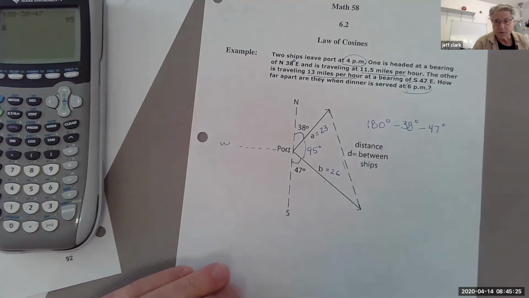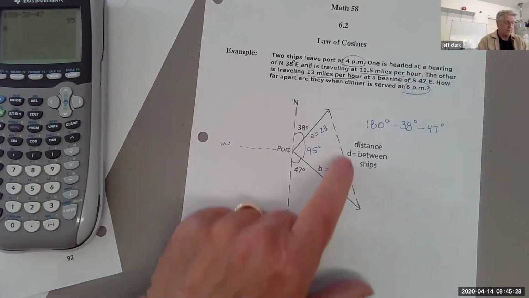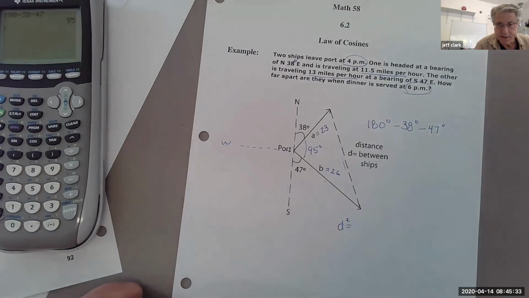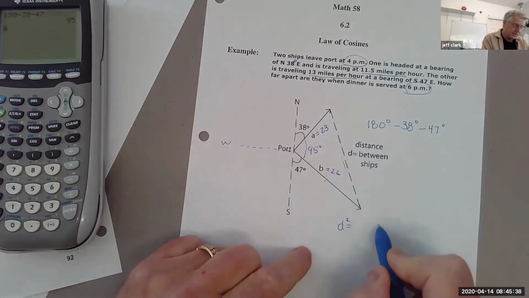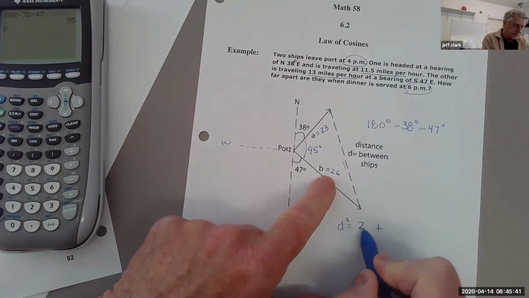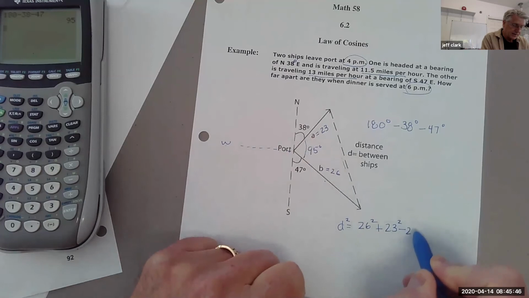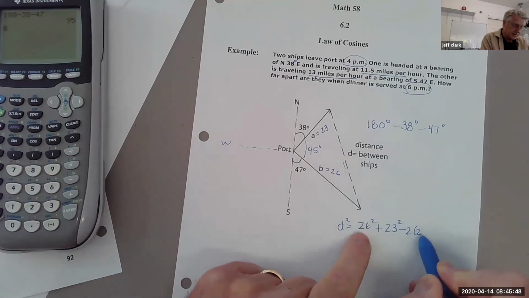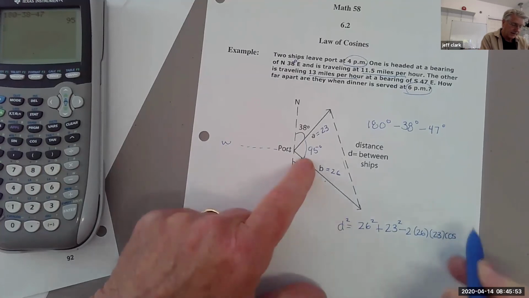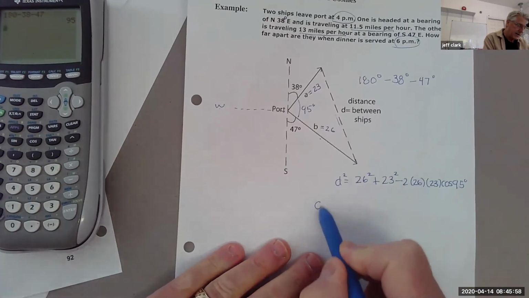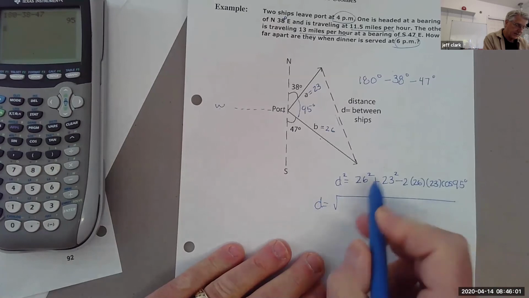Now it's a straightforward law of cosines. And I'm wanting the distance, so we want d squared is equal to the sum of the squares of the other distances. So the sum of the squares of the 26 and the 23, and you subtract 2 times the product of those 2 distances, and the cosine then of the angle, which is 95 degrees. So just like the last time, I'm going to go d equals the square root of all that.